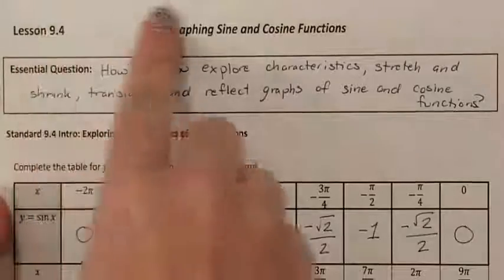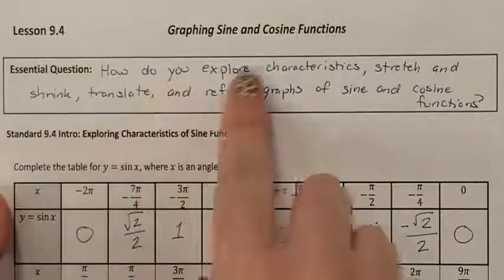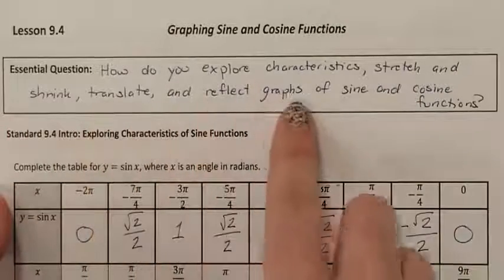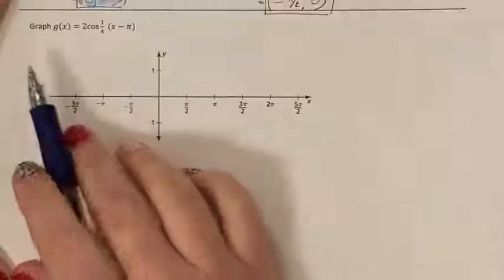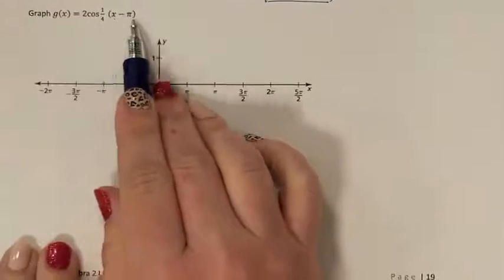Lesson 9.4, Graphing Sine and Cosine Functions. Our essential question: how do you explore characteristics, stretch and shrink, translate and reflect graphs of sine and cosine functions? Now let's graph g of x equals 2 cosine 1/4 times x minus pi.